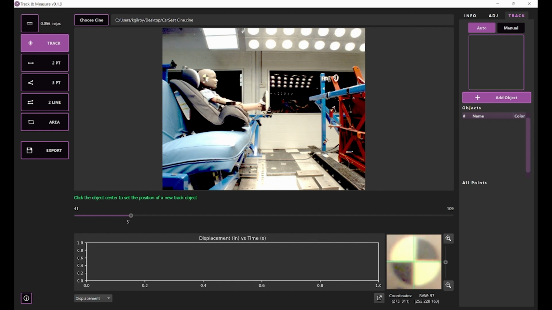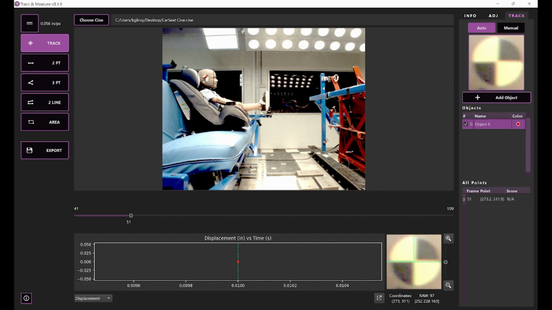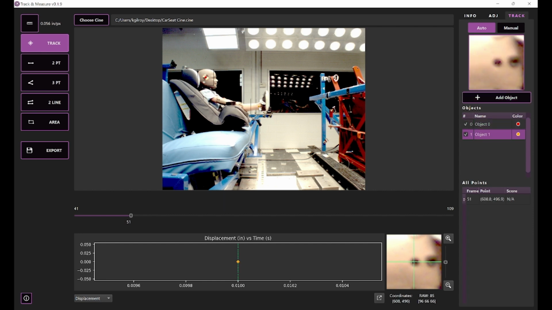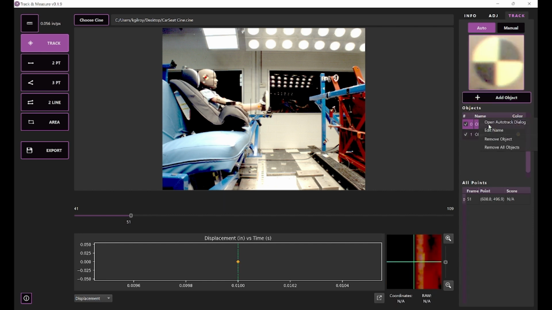Then I will add another object and click this feature on the ankle itself, the very center of that as close as I can get, and click enter. If I right click the object and click edit, I'm going to name the first marker head. I'm going to right click the second object, edit that, and call it ankle.